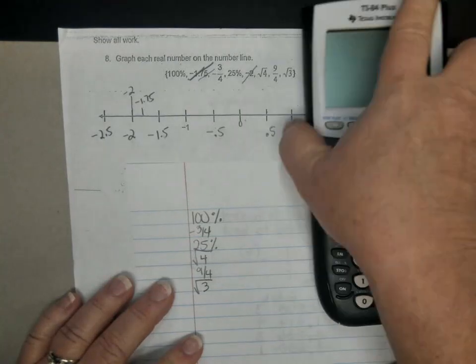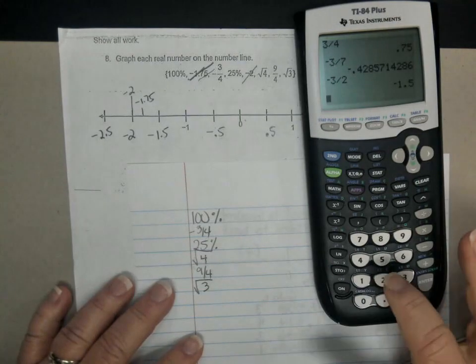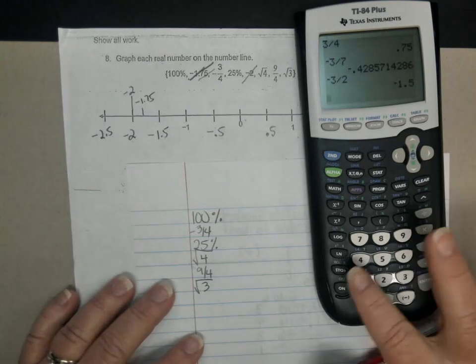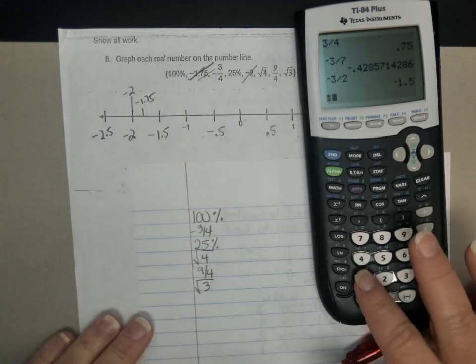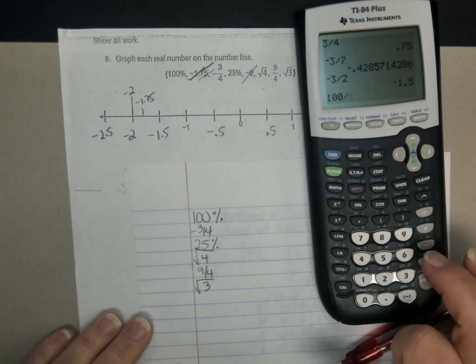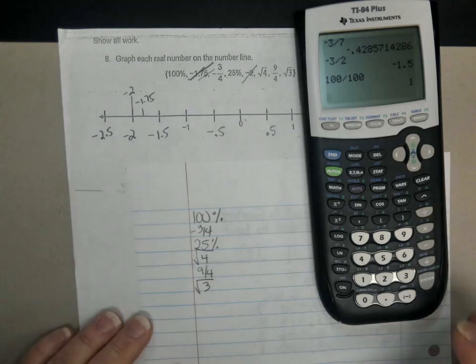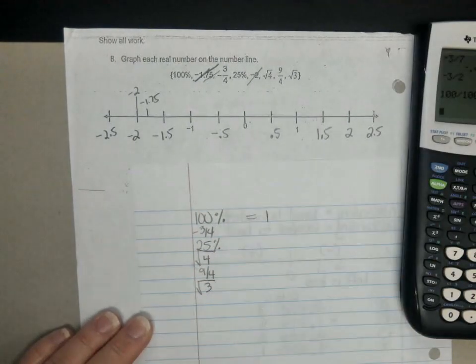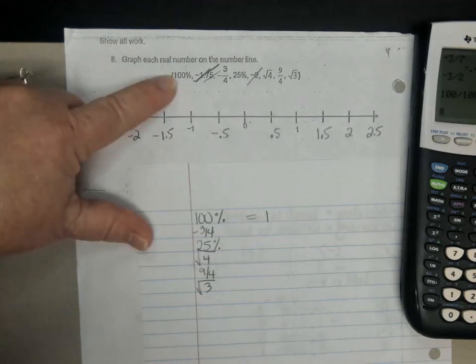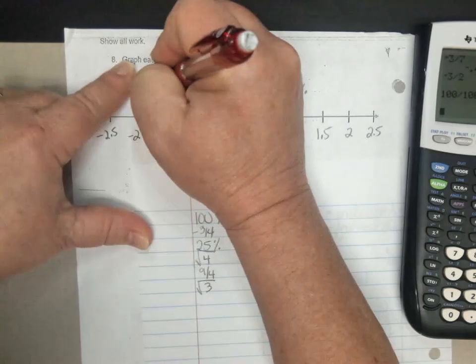So what I want to do is, what is 100% as decimal? Well, if you remember correctly, you get rid of the percent sign according to your orange chart, and you do 100 divided by what? 100. And that changes it from a percent to a decimal, so that's actually equal to 1. Well, can I put that on the number line? Yes. Here is 100%. Okay?